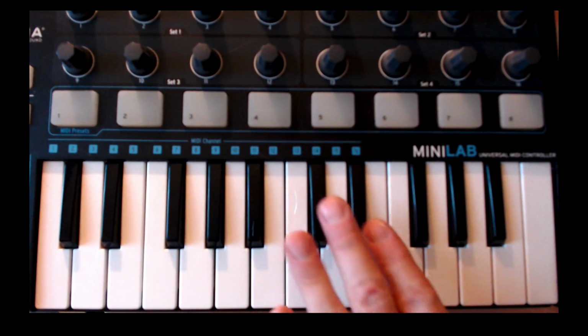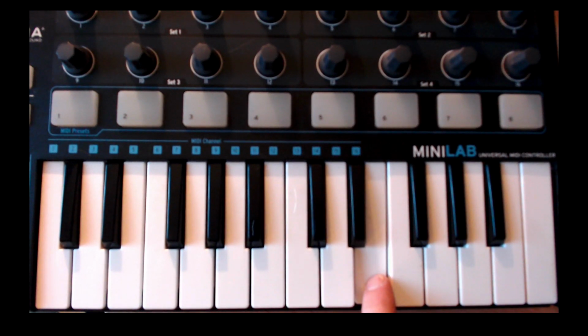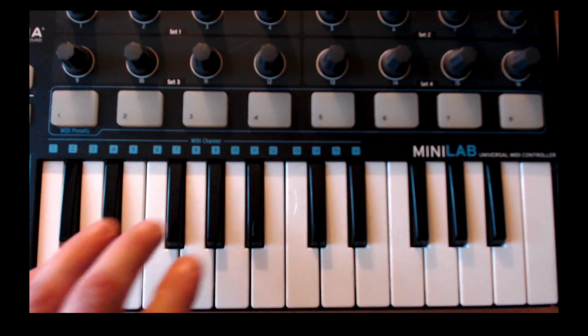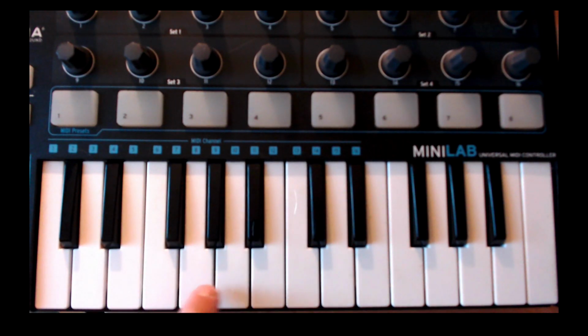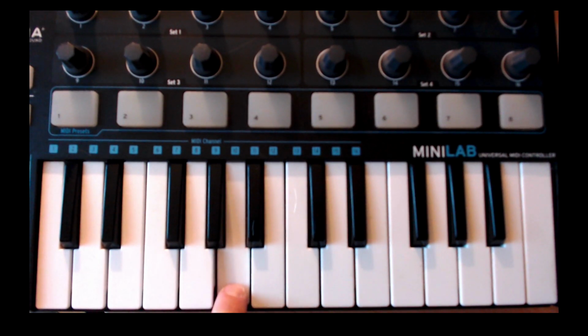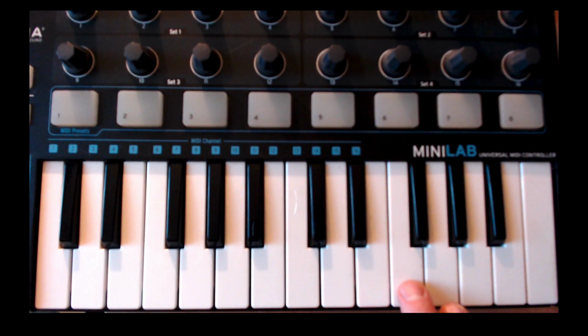If I go up the keyboard to the next group of 2, it's C, D, and E again, but just an octave higher. The notes that surround the group of 3 black keys are F, G, A, and B. And again, up here, it's the same, just an octave higher. F, G, A, B.